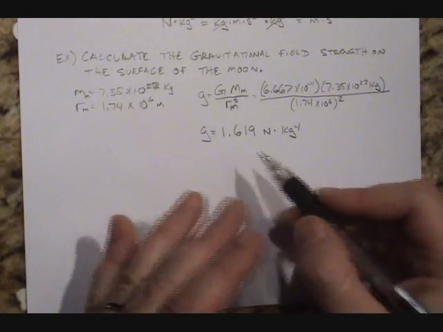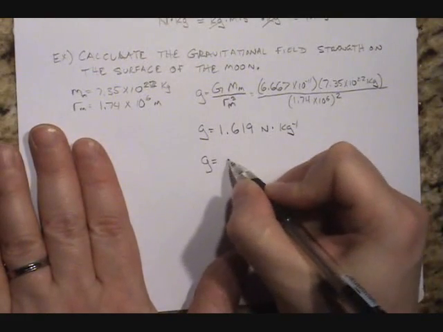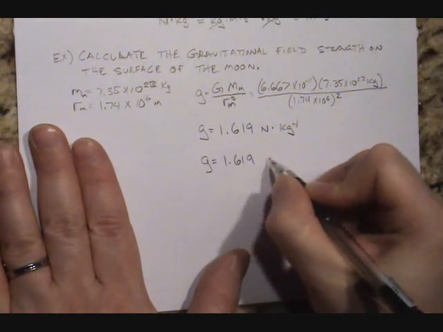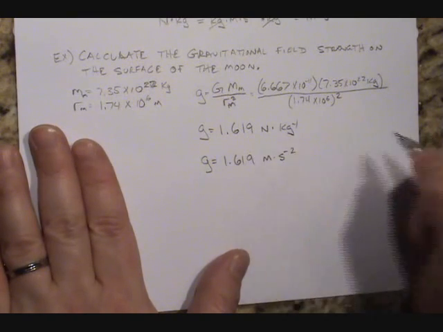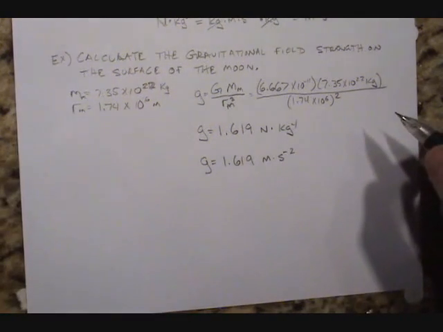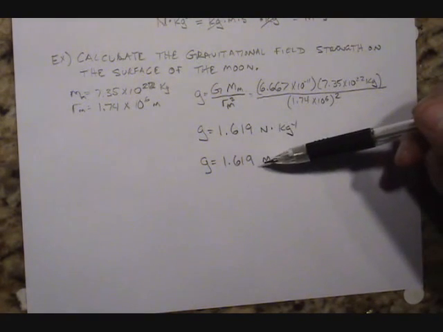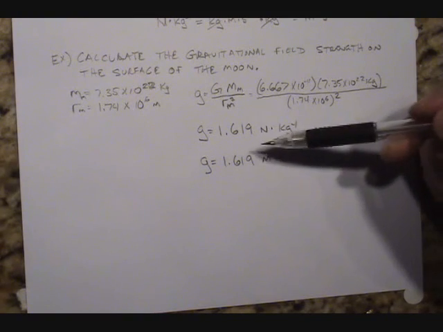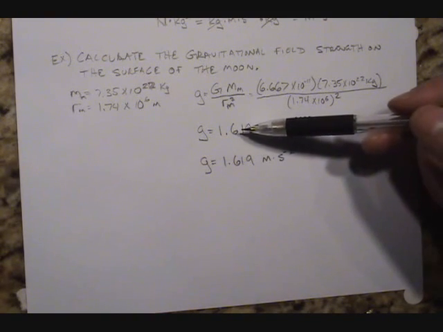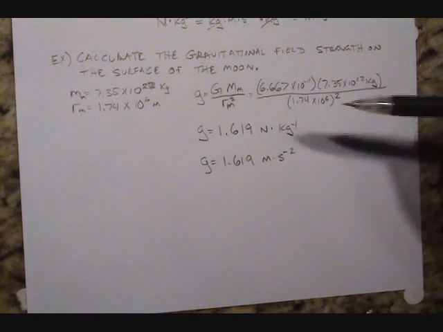You can find the gravitational field strength at a particular point, then simultaneously you have also found the acceleration of gravity, 1.619 meters per second squared. So think about the Earth. The Earth has an acceleration of 9.8 meters per second squared. That means that also, therefore, it has a gravitational field strength of 9.8 newtons per kilogram.